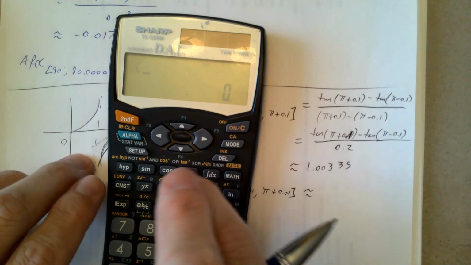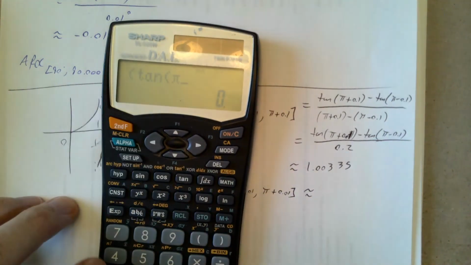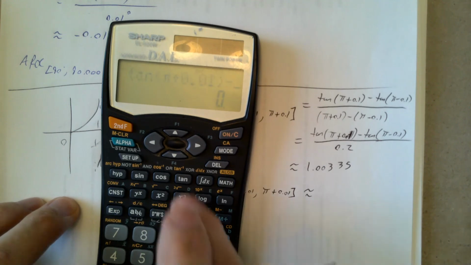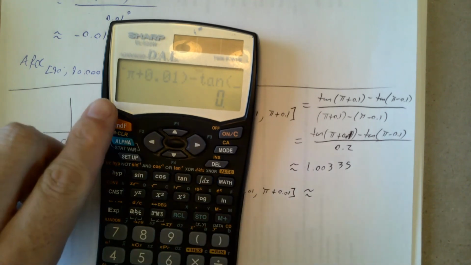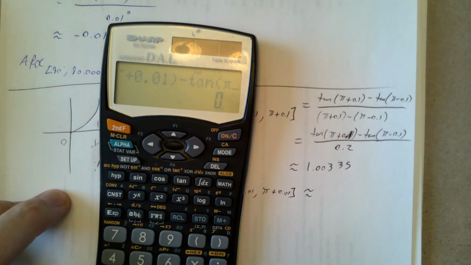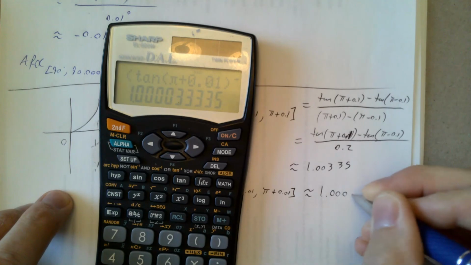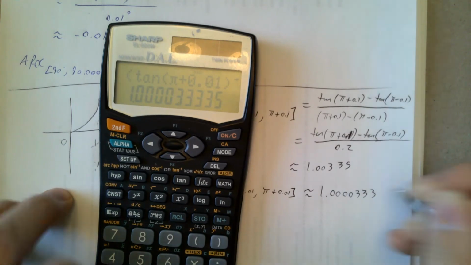Bracket, tan, bracket, pi plus 0.01, first bracket closed, minus tangent of, next bracket, pi minus 0.01. Close bracket, close my bracket on my numerator, divided by 0.02. Yay. 1.0003333.